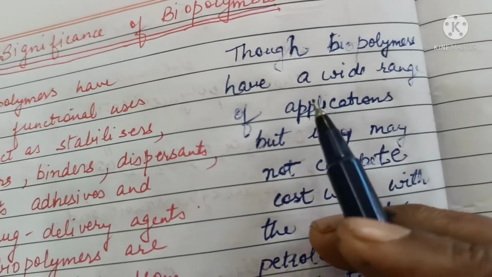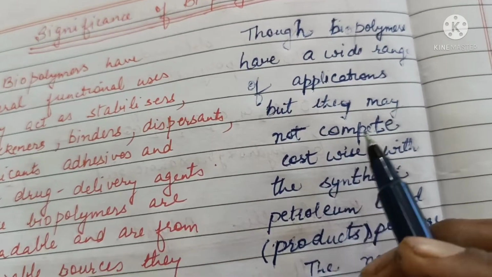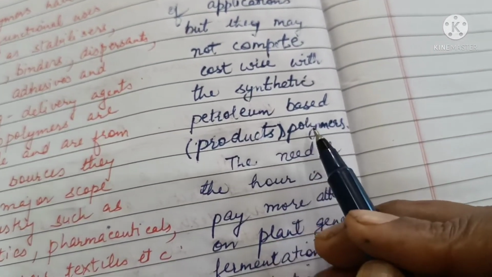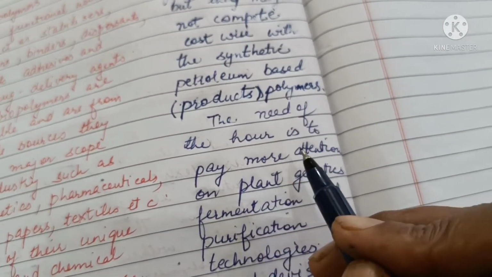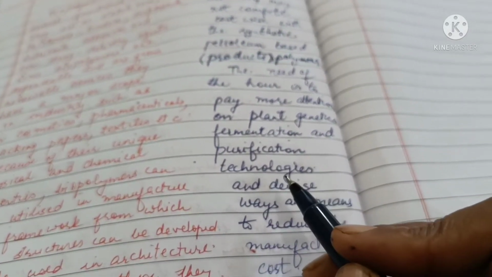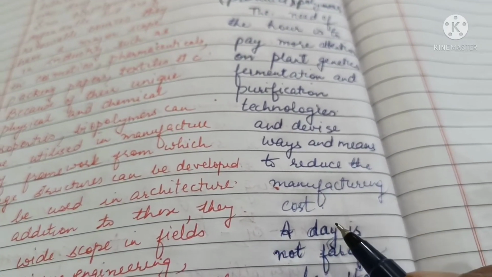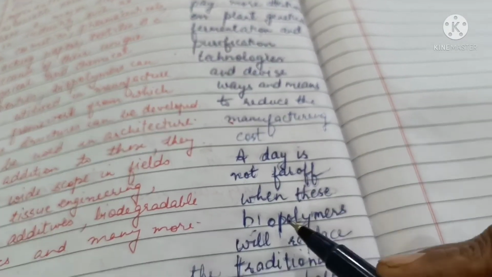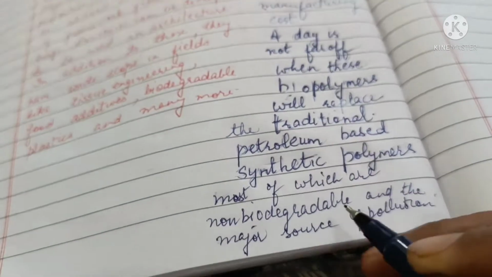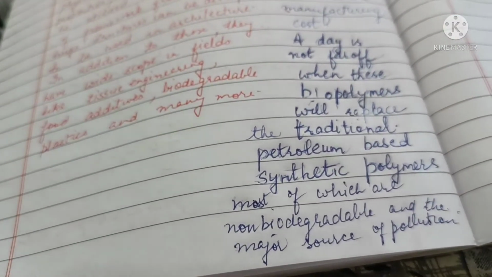Though biopolymers have a wide range of applications, they may not compete cost-wise with synthetic petroleum-based polymers. The need of the hour is to pay more attention to plant genetics, fermentation and purification technologies and devise ways and means to reduce manufacturing cost. A day is not far off when these biopolymers will replace the traditional petroleum-based synthetic polymers, most of which are non-biodegradable and a major source of pollution.